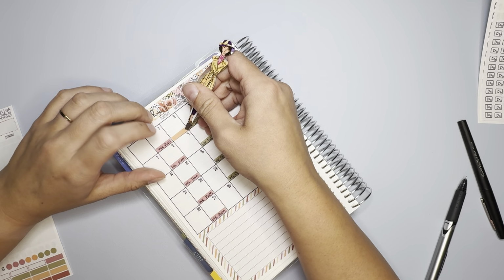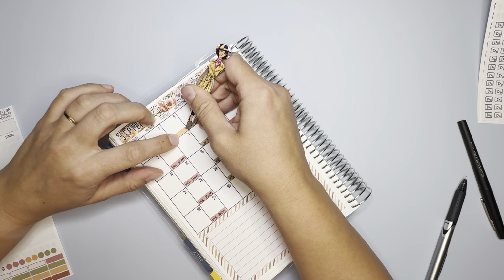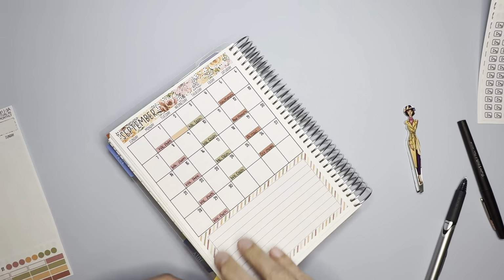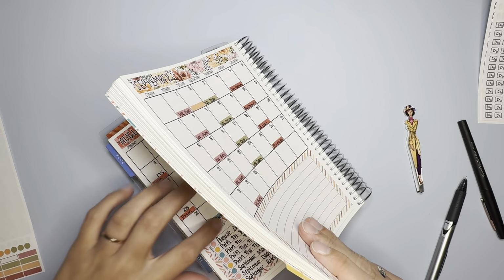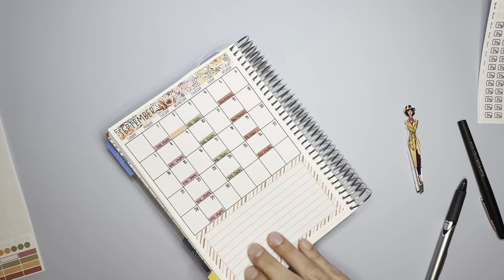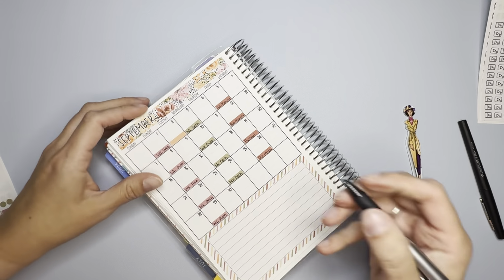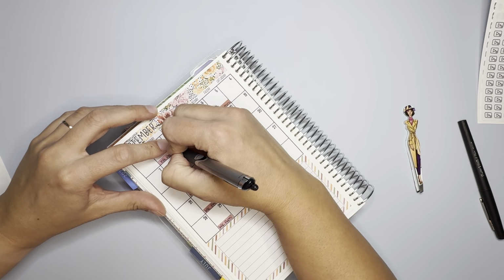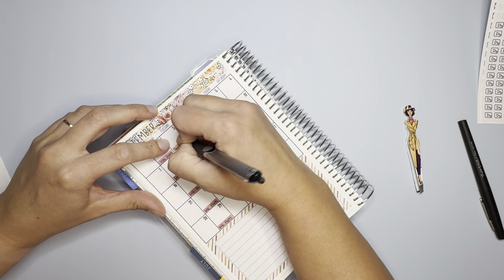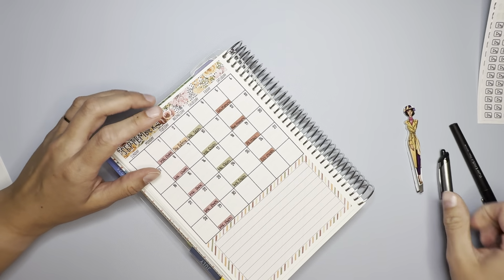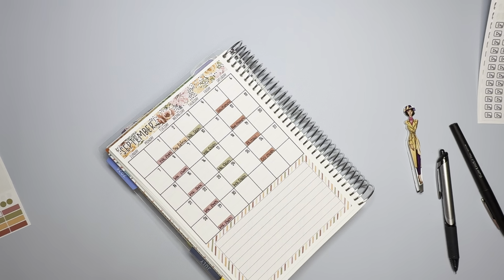Let's see here. So yeah, because August is already so full. So here will be the calendar pad. The September calendar pad will be on the Tuesday there.